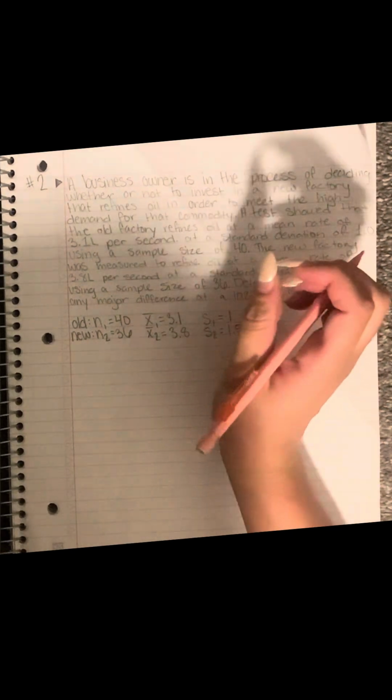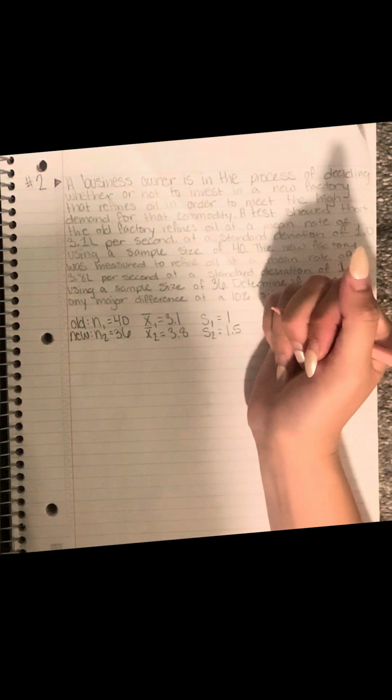Now our next step is to write the null hypothesis and the alternative hypothesis. So we're going to start writing that down here. A test is being conducted to see if there's any major difference, which means that the alternative hypothesis is that these two are different.